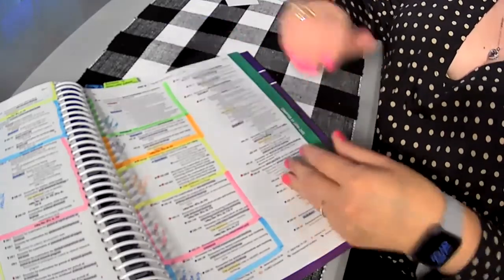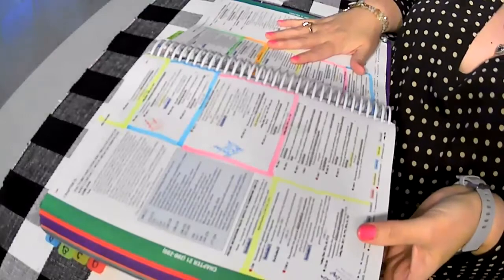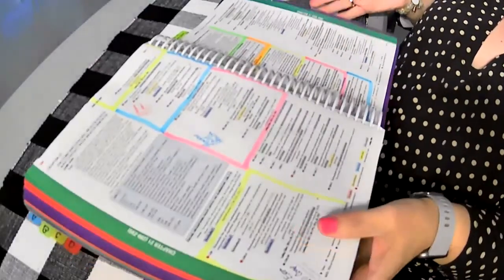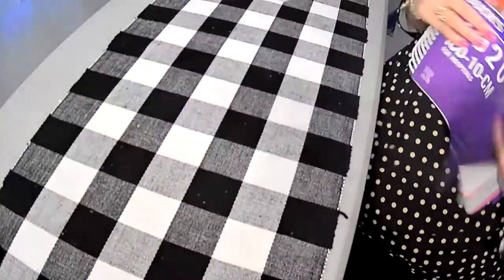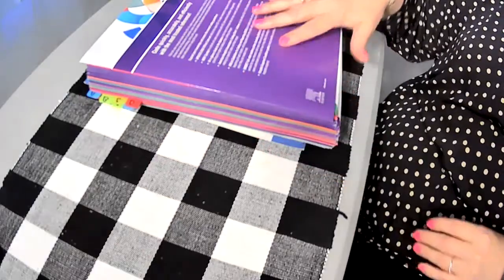So I would encourage you to go get you some labels, start labeling your ICD-10, label your indexes, get into your Z codes, and really, really, really see what's there. These manuals, I don't want to say they're your Bible, but they're your guide. They're a wonderful, wonderful guide.